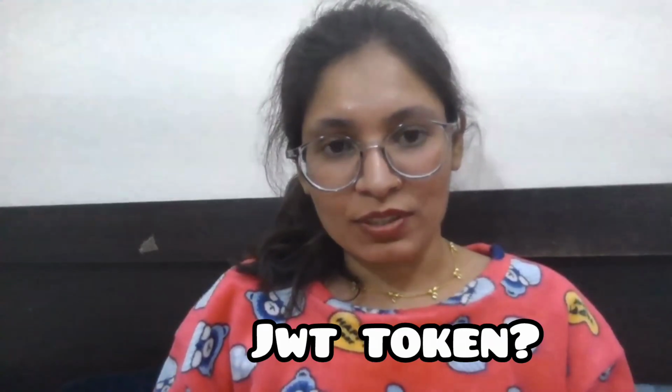And now we are going to understand what is a JWT token. JWT stands for JSON Web Token. It is a digitally signed token that proves the user is logged in. It contains user information and expires automatically. Instead of storing a session on the server, we trust the JWT token.